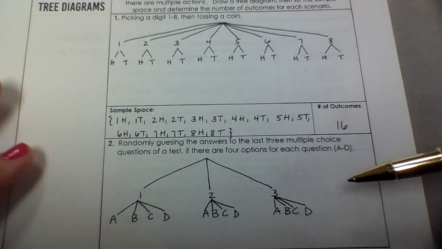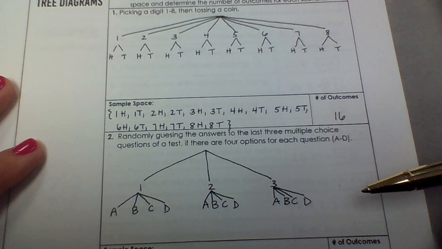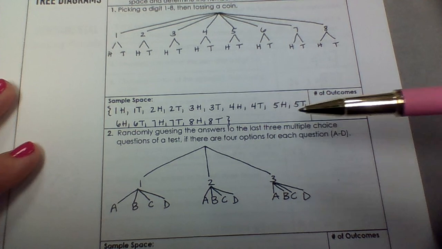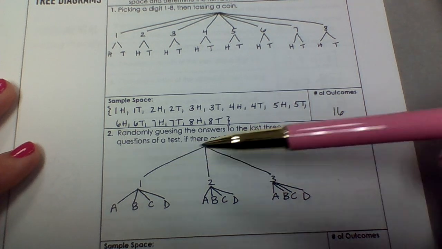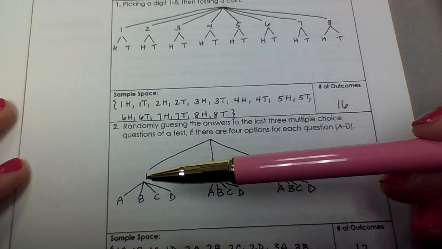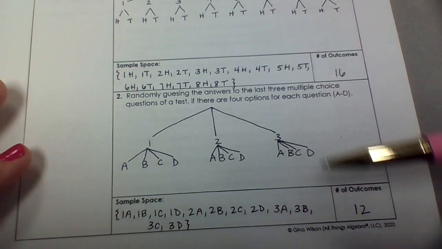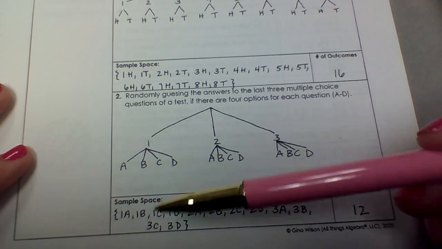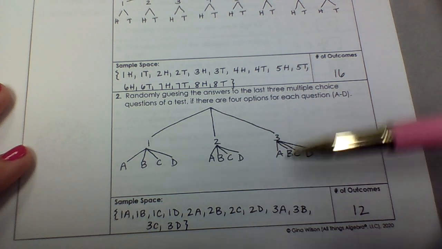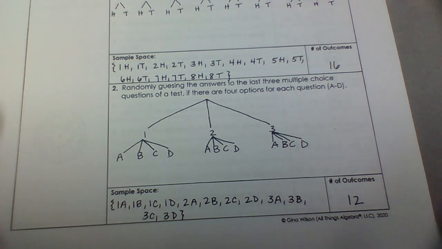Next, randomly guessing the answers to the last 3 multiple choice questions of a test, if there are 4 options for each question. So the last 3 multiple choice questions, 1, 2, 3 questions, right? For question number 1, you would randomly guess A, B, C, or D. 2, same. 3, same. So the sample space: for 1, you could get A, B, C, or D. 2, A, B, C, or D. 3, A, B, C, or D. So that would be 4, 8, 12 possible outcomes.